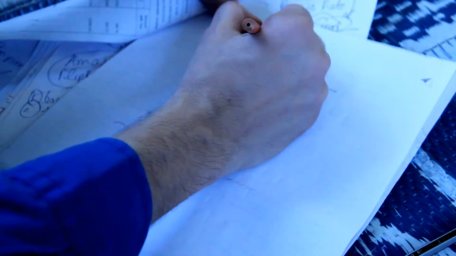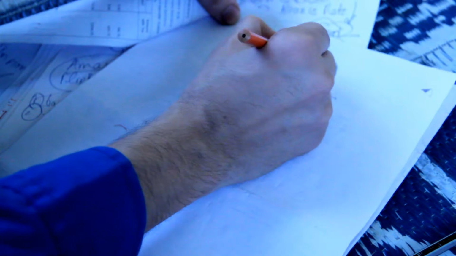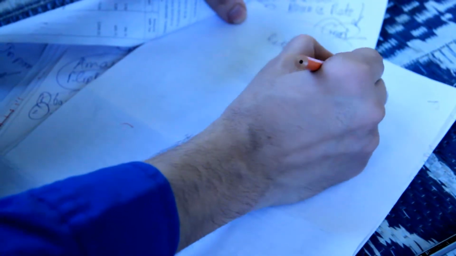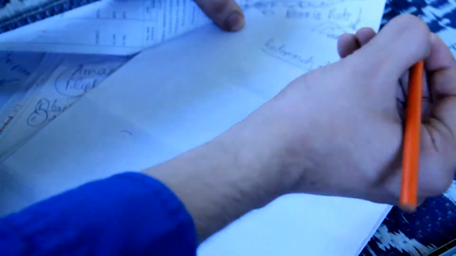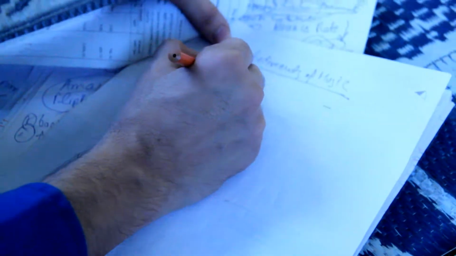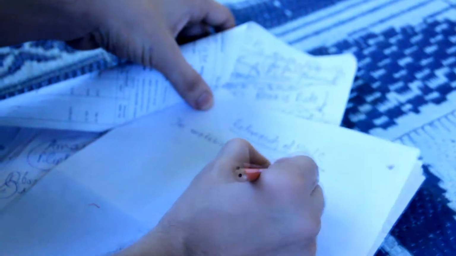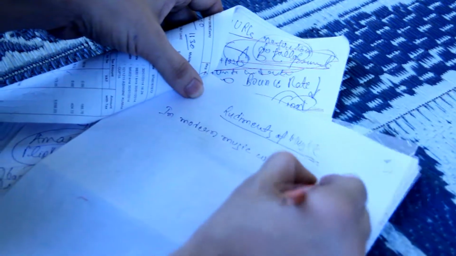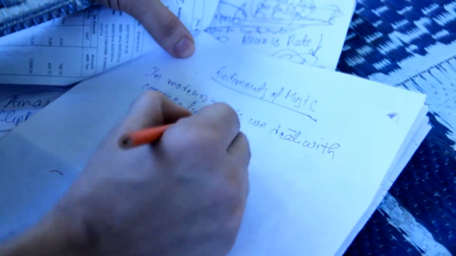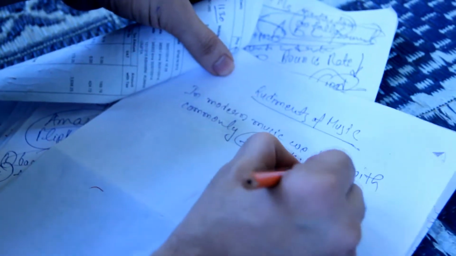So this is part B of Rudiments of Music. In modern music, we commonly deal with six kinds of notes.